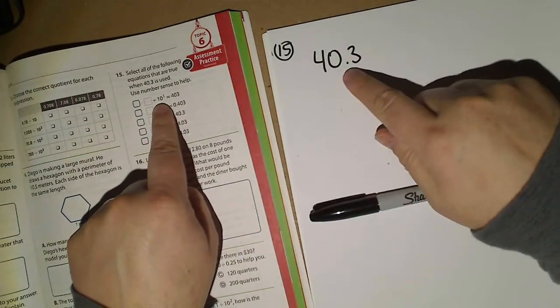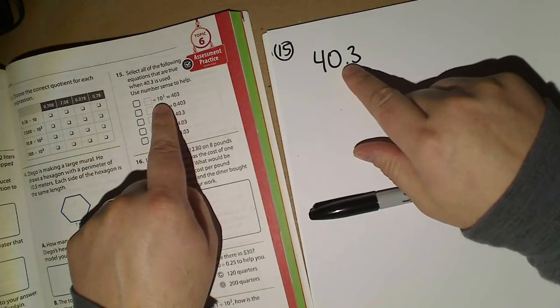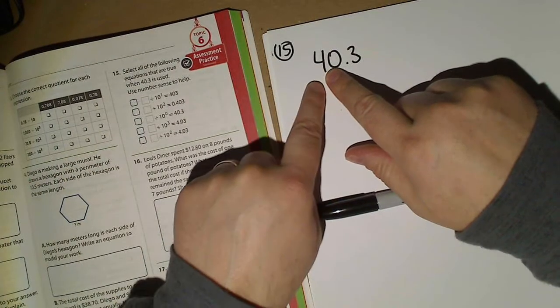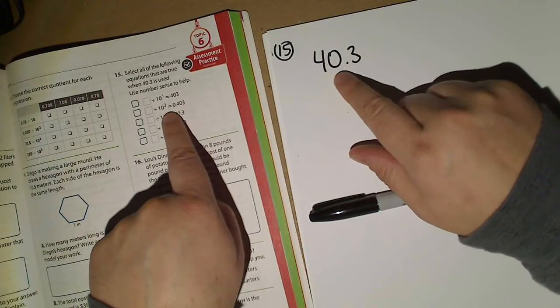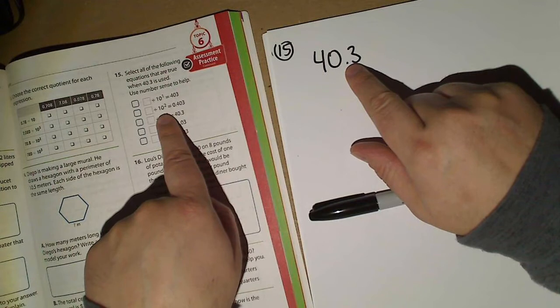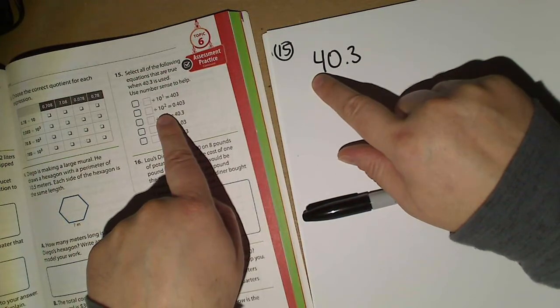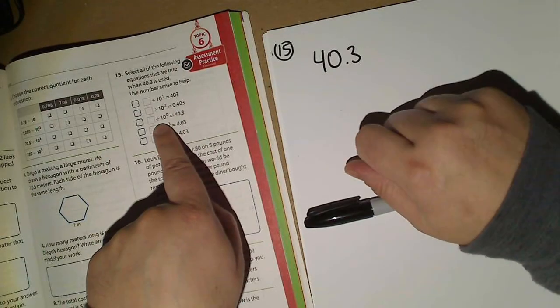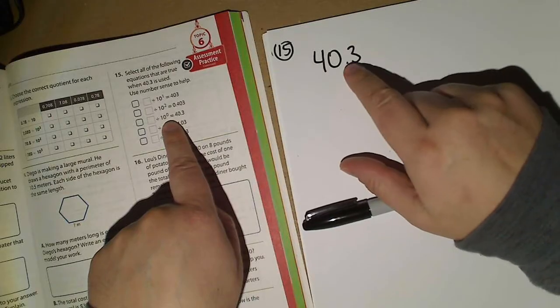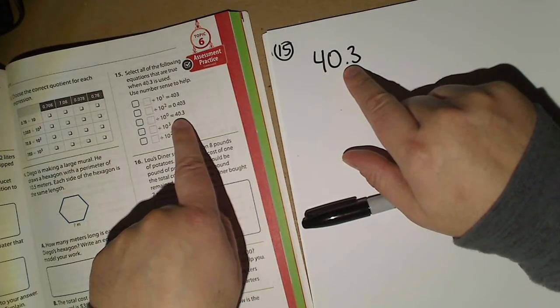If we divide that by 10 to the 1st power, I'm moving that decimal over. That would be 4 and 3/100, not 403. Can't be the first one. Here it is. If I divide it by 10 to the second power, 2 times over, that would be 403 thousandths, and that's what that one is. I would check that option. The next one, divide by 10 to the 0 power, that means I don't move it at all. It would stay the same, and I'd check that one as well.